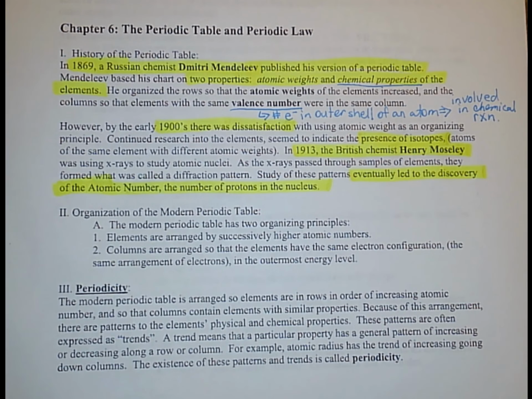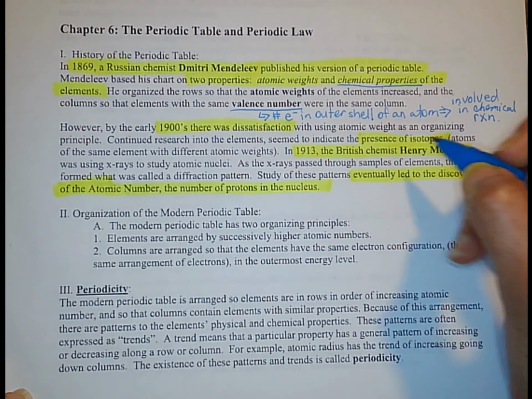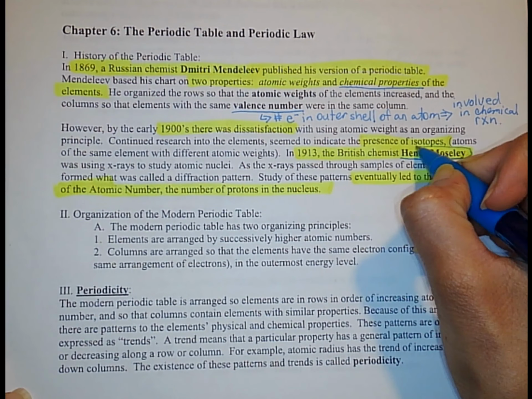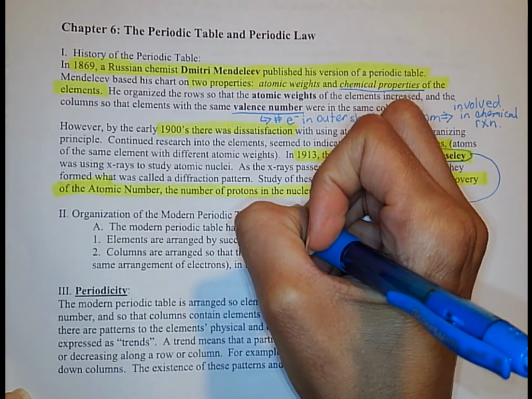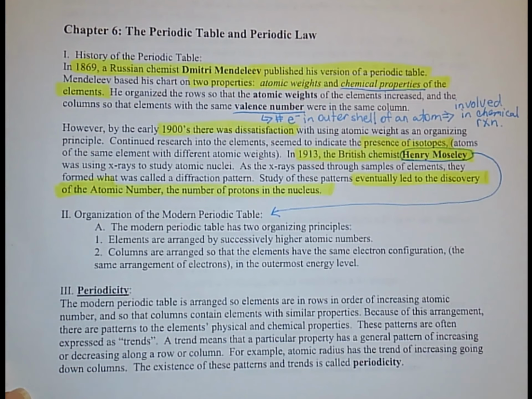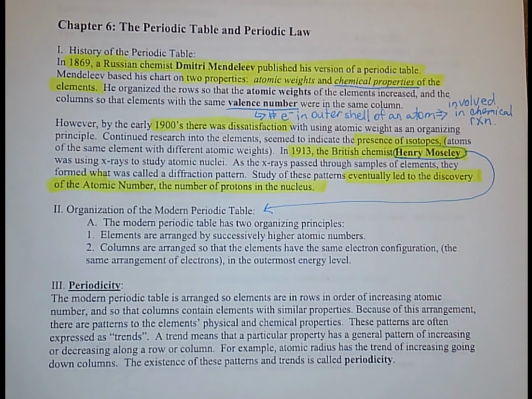This is really important because Henry Moseley is the guy whose concept, or whose periodic table, we now use. It is the modern periodic table, and he's the one responsible for it.